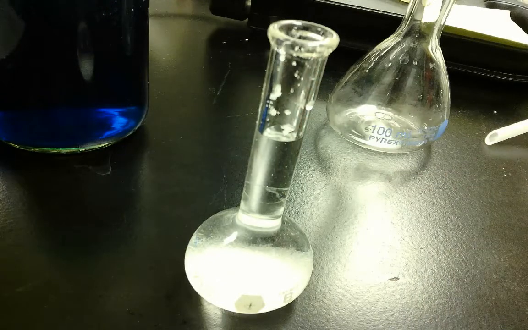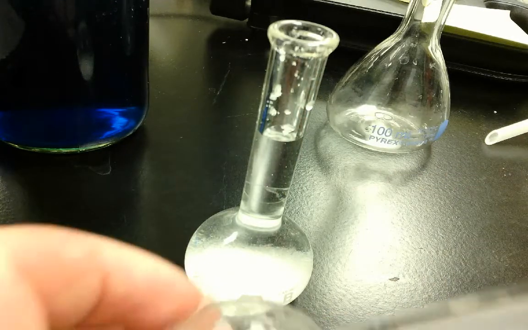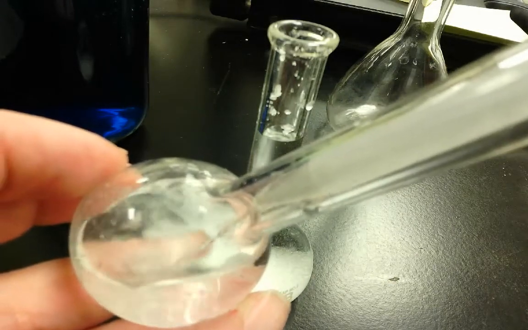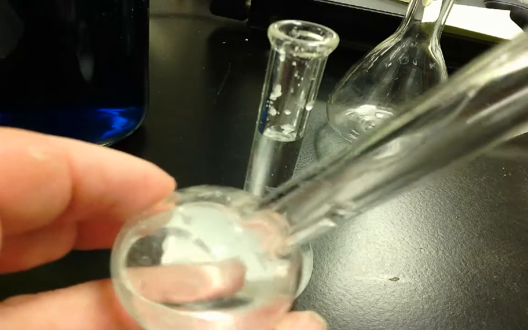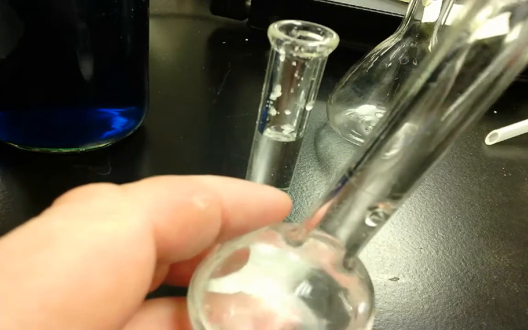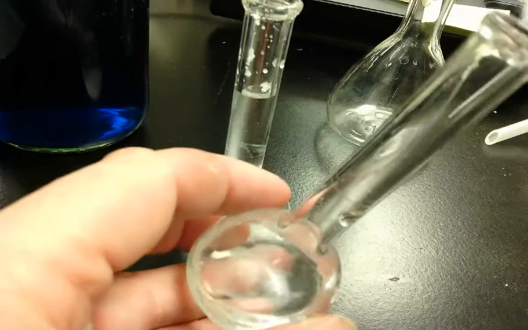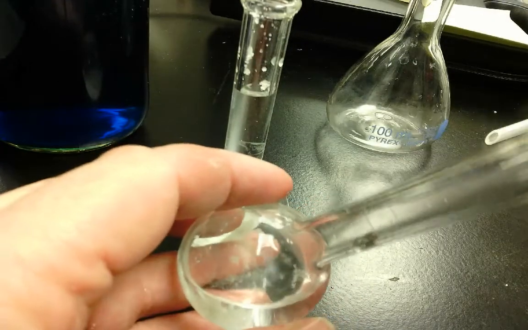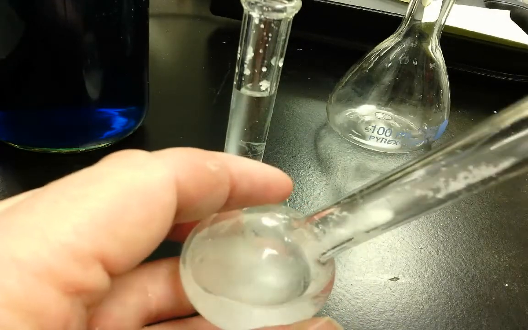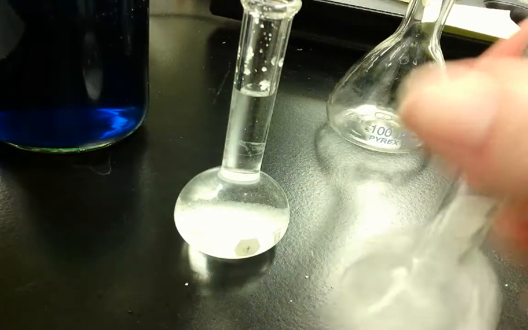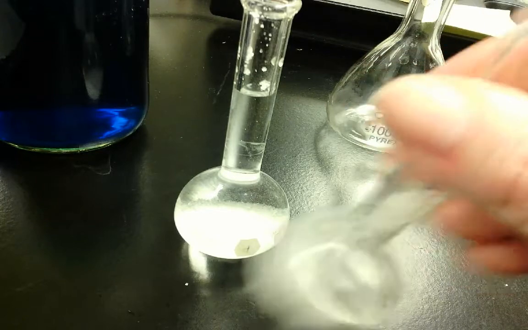So what you should do is fill up your volumetric flask part way with your solvent, and then you can dissolve your solute in there. And you want to make sure that it's all dissolved before you get your final measurement.